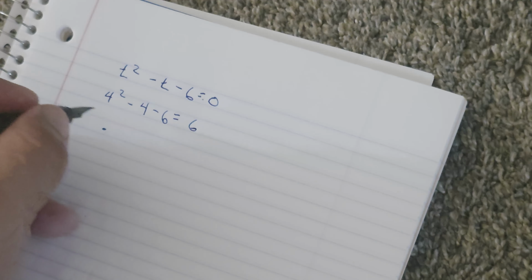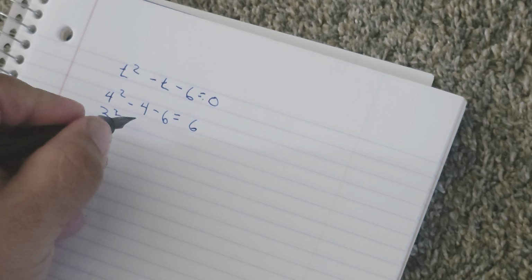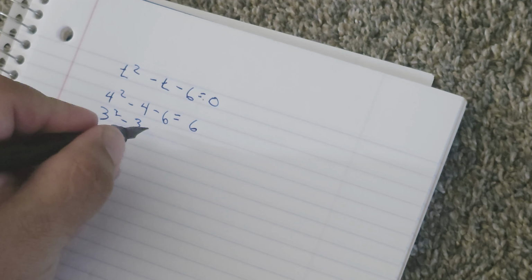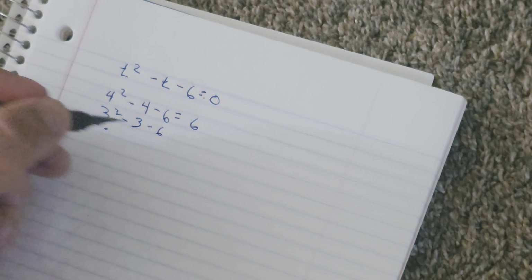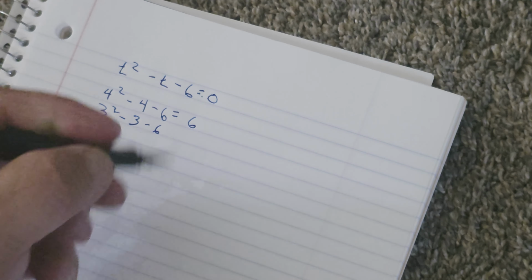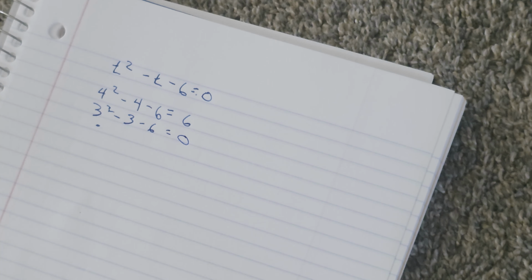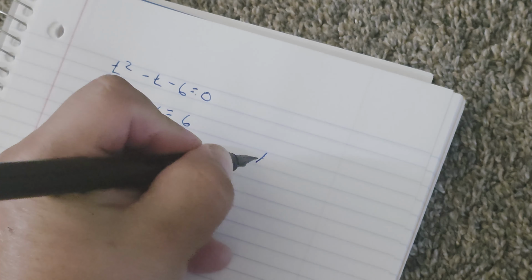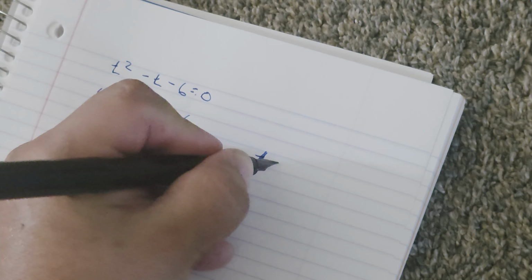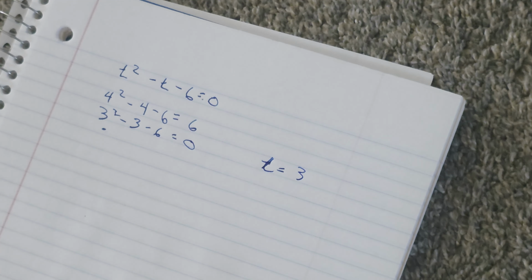So let's go down to 3. 3 squared minus 3 minus 6. 3 squared is 9, minus 3 is 6, minus 6 equals 0. So there's one answer. 3. Now this is why I said you need to be cognizant of the second root.